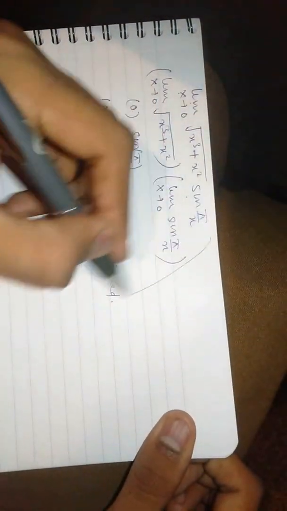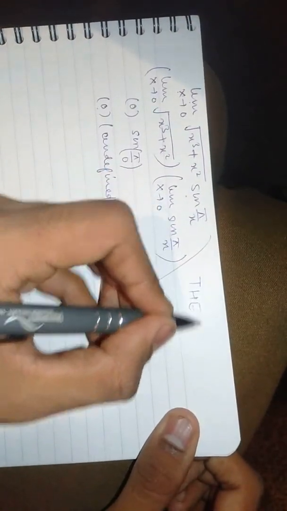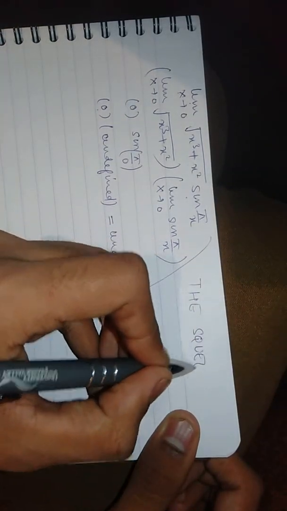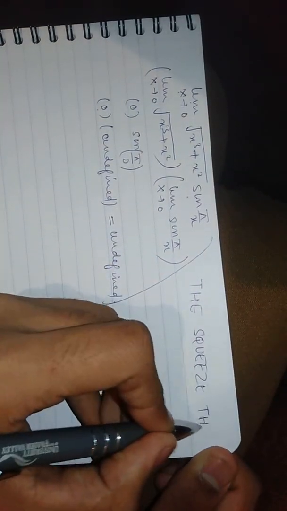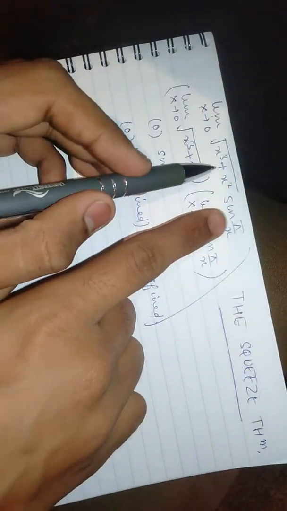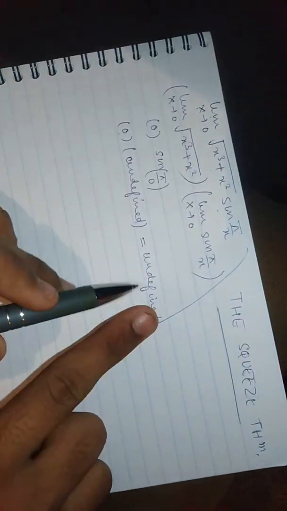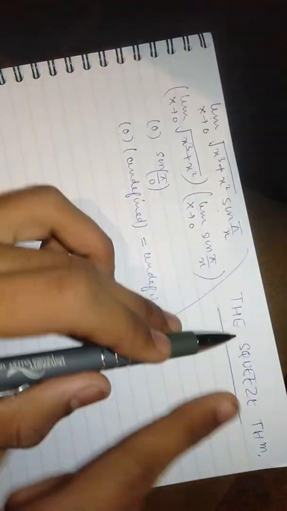Okay, so like this we are not able to evaluate the limit. So here comes the squeeze theorem. In those cases where the product rule doesn't work, we'll go for the squeeze theorem.